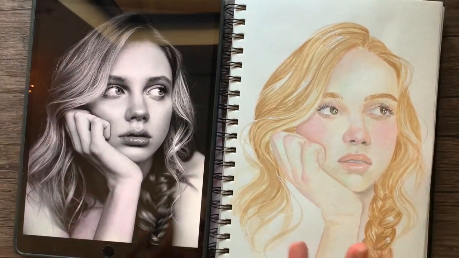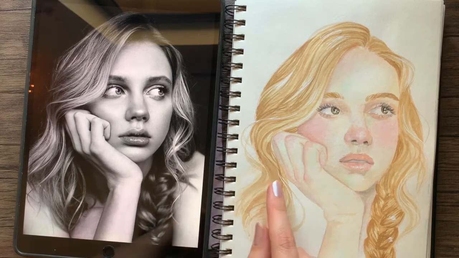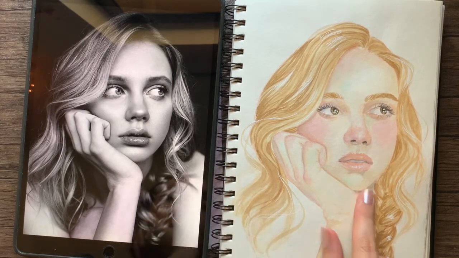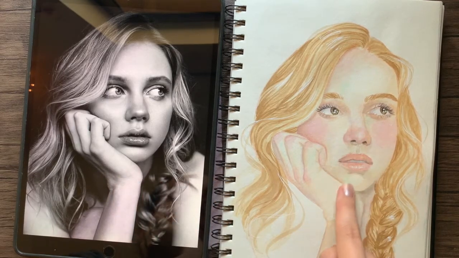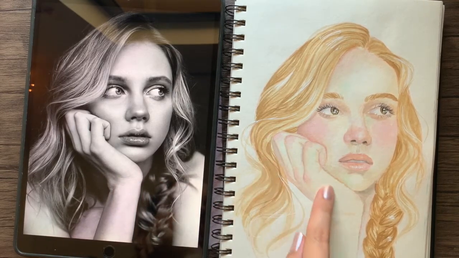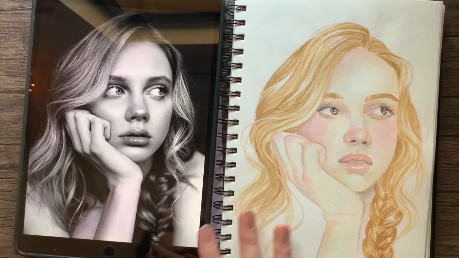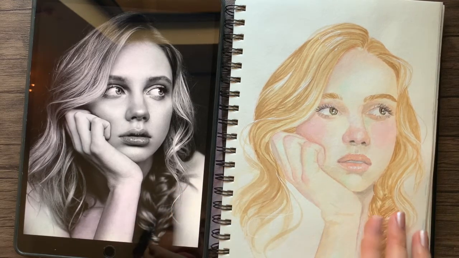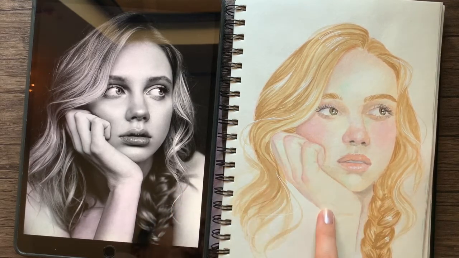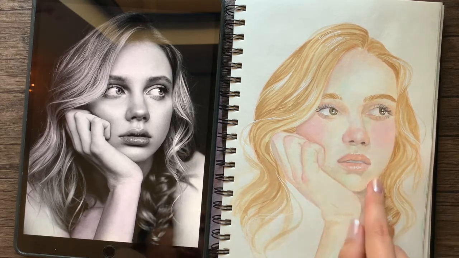So this is an example of something more realistic and something a lot closer to the original picture. Everything down to the proportion of her hand, the pose, the way that her hair is. I guess I kind of thought of it as a photo study to practice proportions and hair and expression.